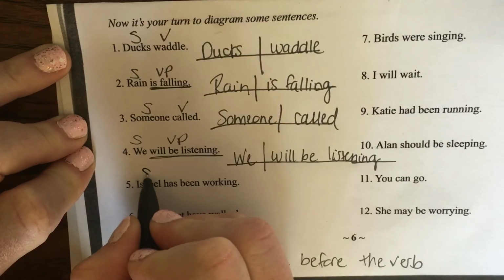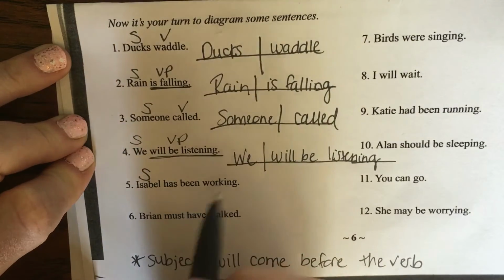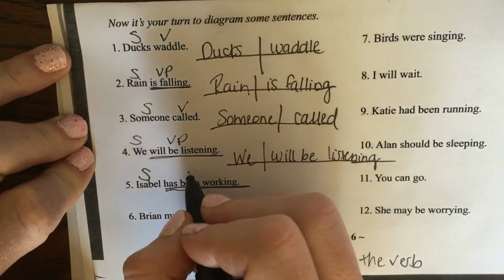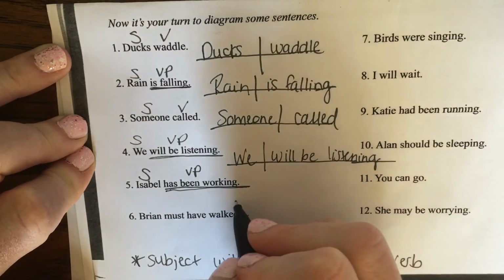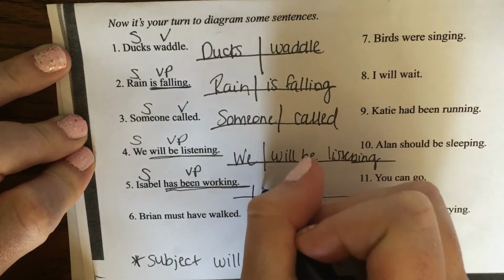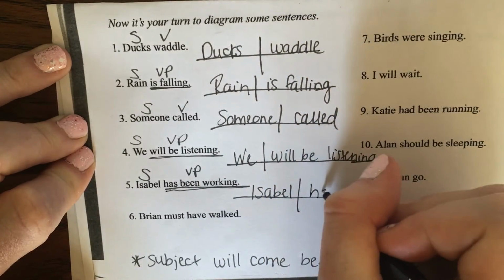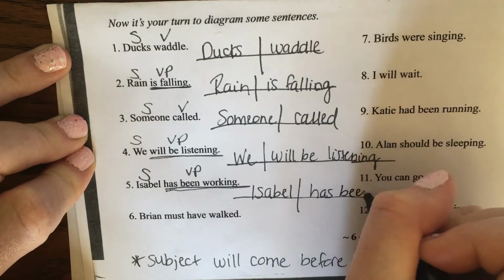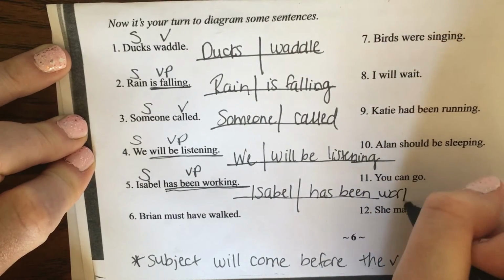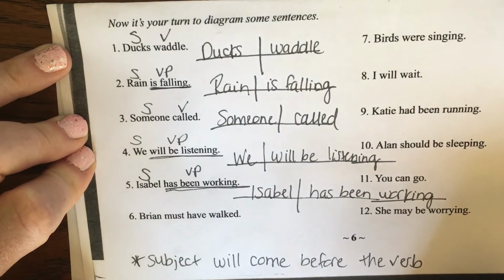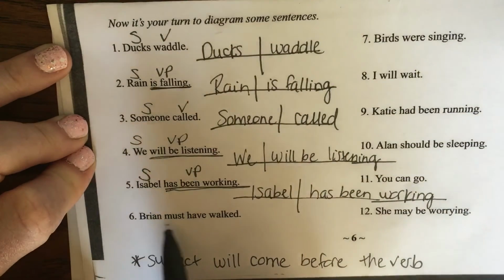The sentence is about Isabel, so therefore Isabel is our subject. What is Isabel doing? Well, she has been working. This whole entire thing is our verb phrase. So when we diagram this, we have Isabel on the left, has been working on the right.